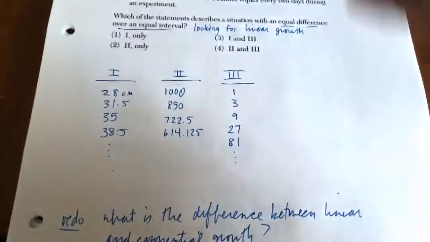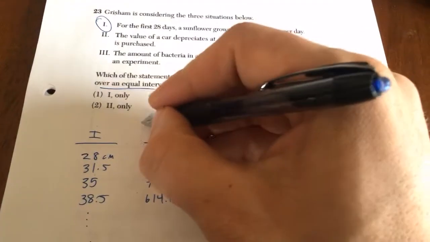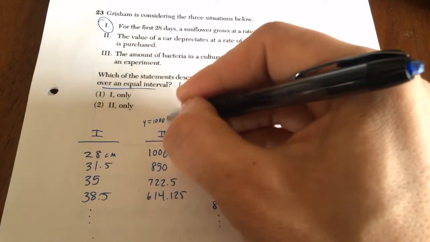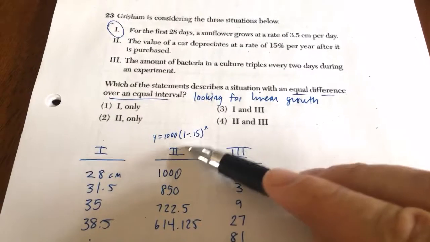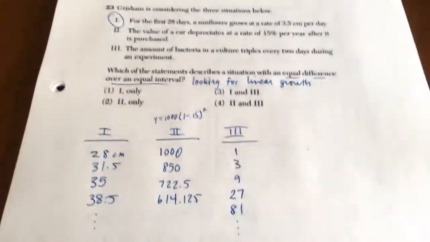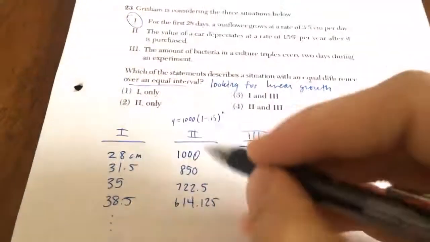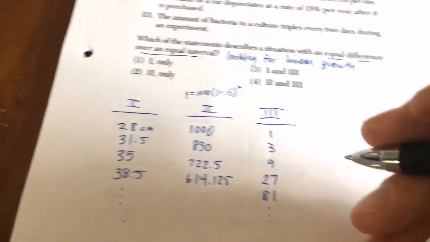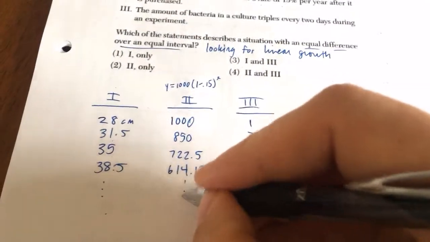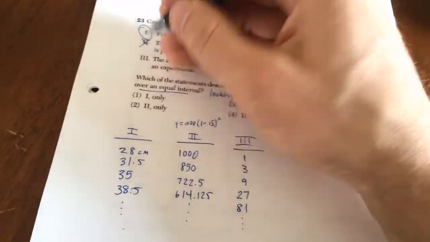It's definitely number 1. For number 2, I did y equals 1,000 times (1 minus 0.15) to the x, because that's my exponential decay formula for a problem like that. And if you notice, this is going down by 150, this is going down by 122 or 127 and a half, and so on. It's going down by different amounts. It's definitely not number 2.